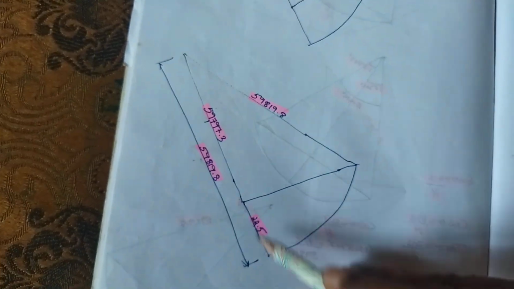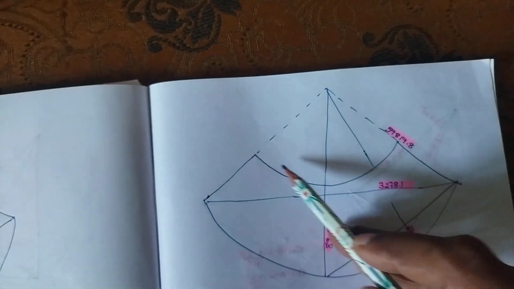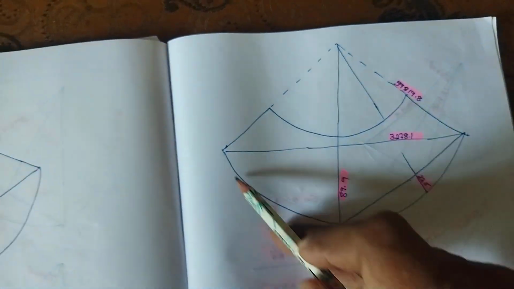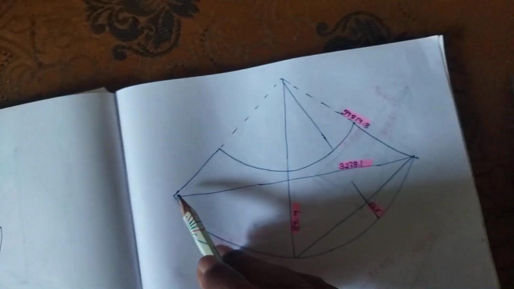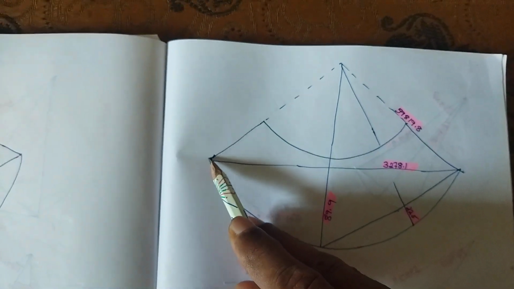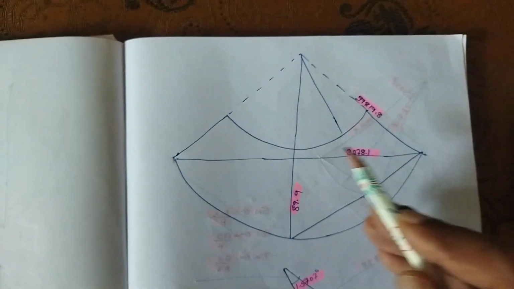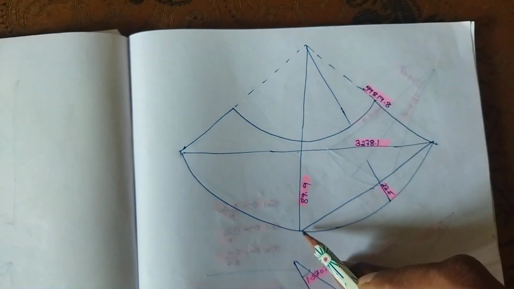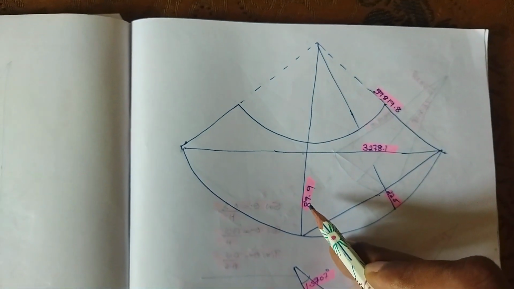What is this 22.5? In our development, from here to here and to here, in that development, the total length from this corner to this corner we have found out. It's the center to the center of the curved portion. First we found out 89.9.